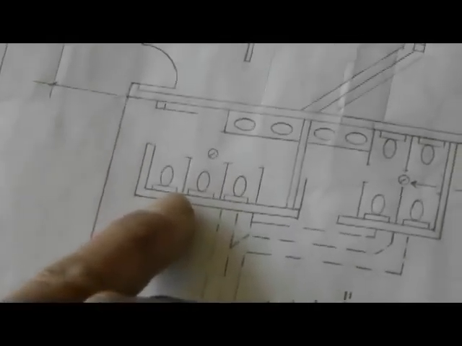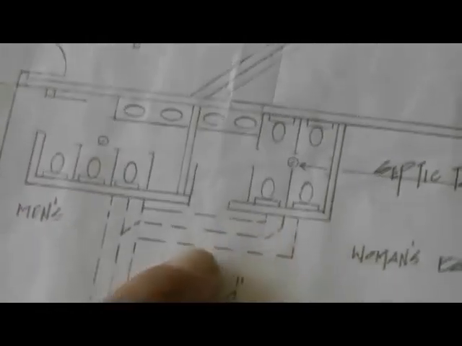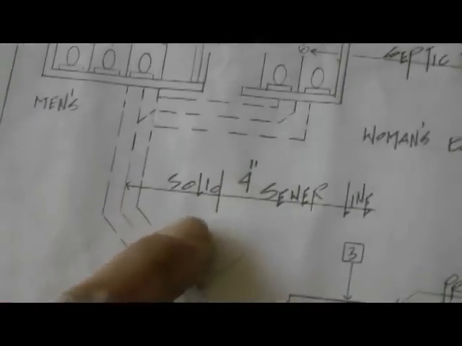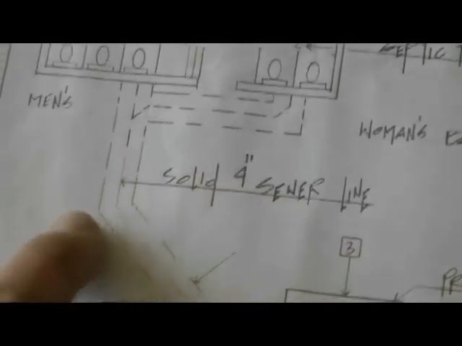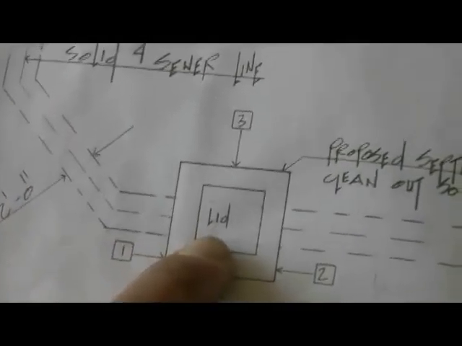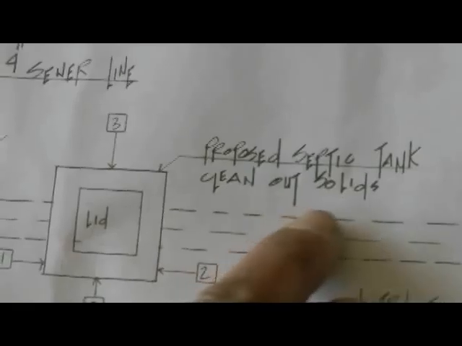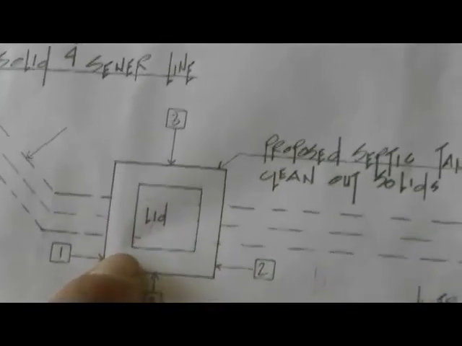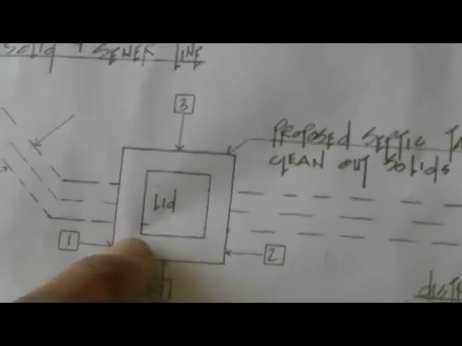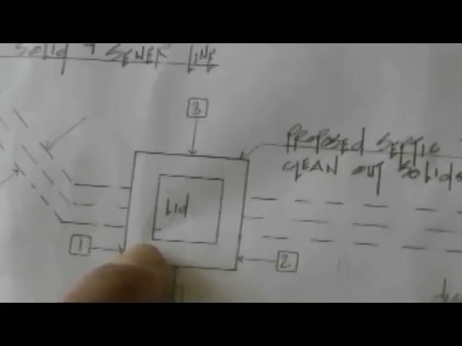So we have the building lines established where we need to go. We have his bathroom, her bathroom, and then this is a solid line, CJ. It says here, solid 4-inch sewer line. That'll go into what we call a proposed septic tank, clean out solids. I have details on the other sheet below this one that shows how this thing should be constructed.